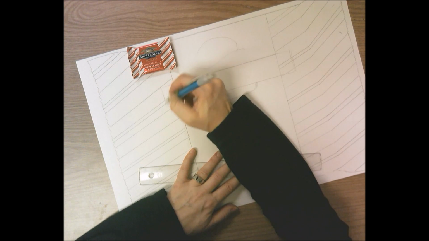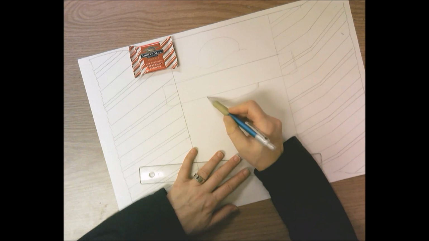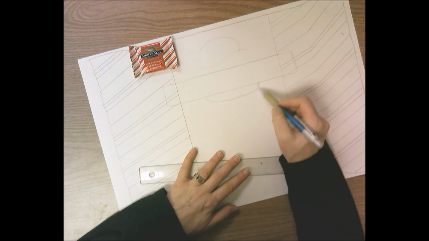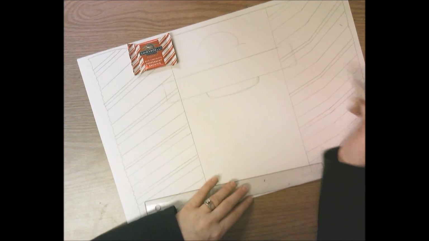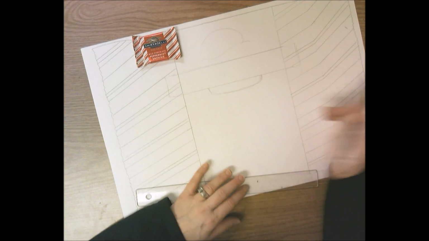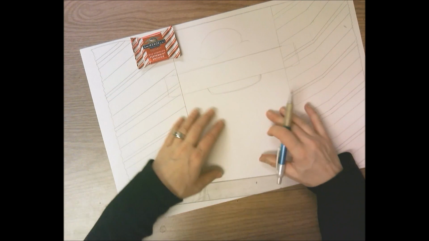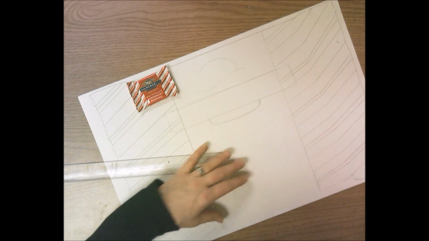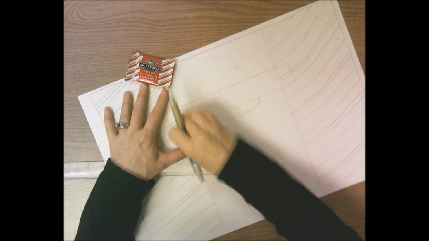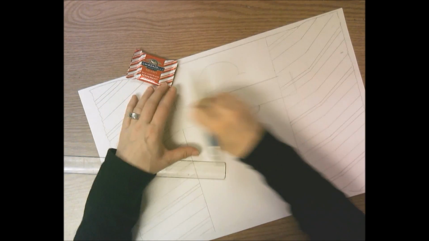So I'm just kind of gently blocking this in just to get the idea of where I need to fit in all my letters and my words. So the rest of the words and stuff I'll work on in a minute. So I'm going to go ahead and erase stripes inside.